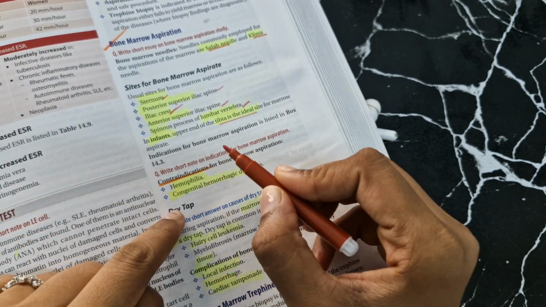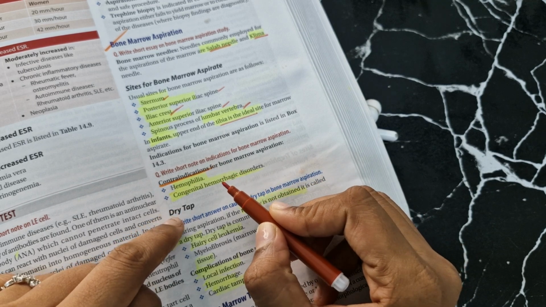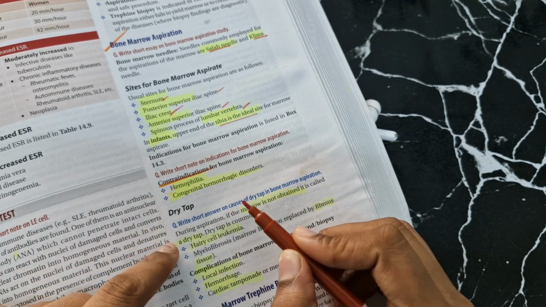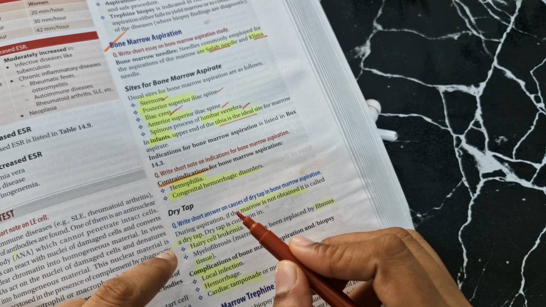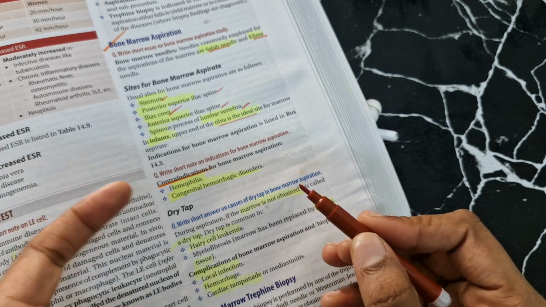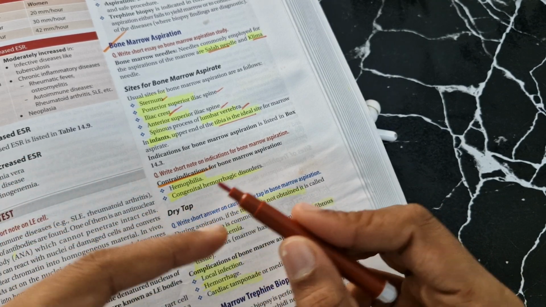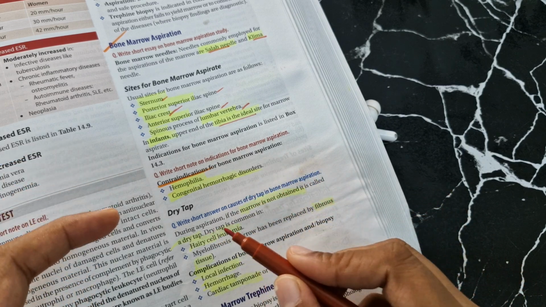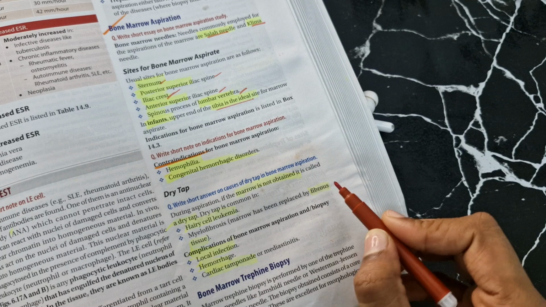The contraindications, where we are not supposed to do bone marrow aspiration, are hemophilia or any hemorrhagic disorders, like congenital hemorrhagic disorders. Dry tap means that during aspiration we do not obtain bone marrow. In dry tap, the bone marrow is replaced by other tissue, like in hairy cell leukemia or myelofibrosis, where bone marrow is replaced by fibrous tissue.